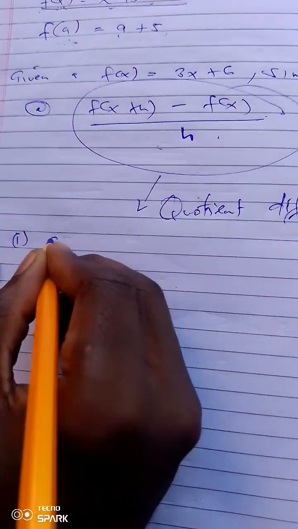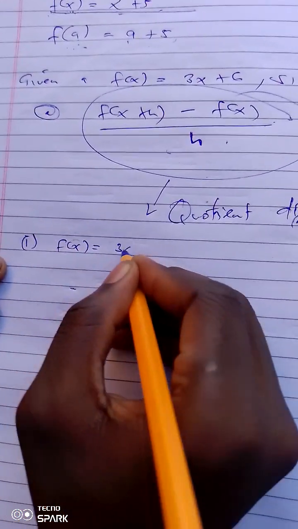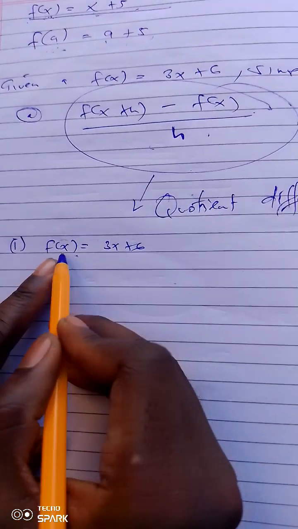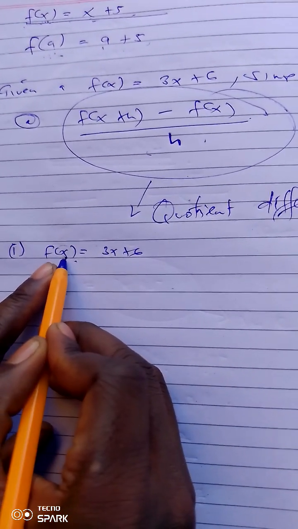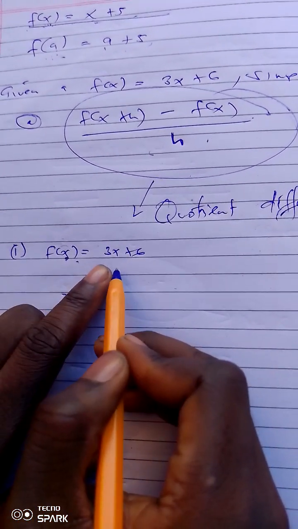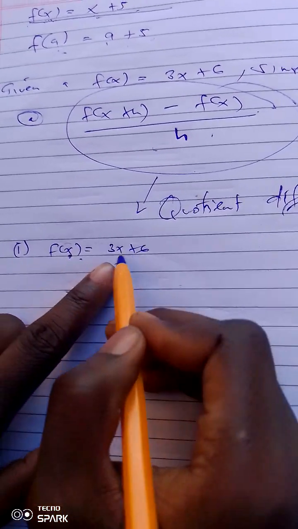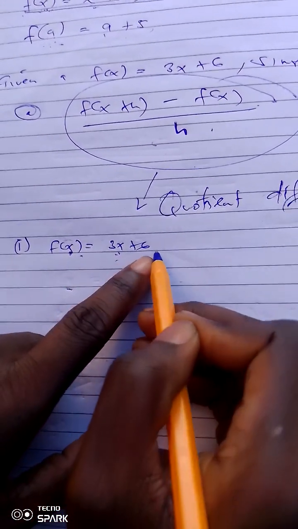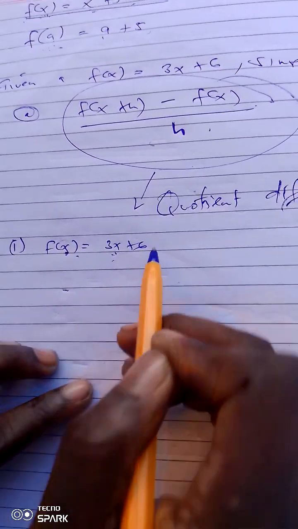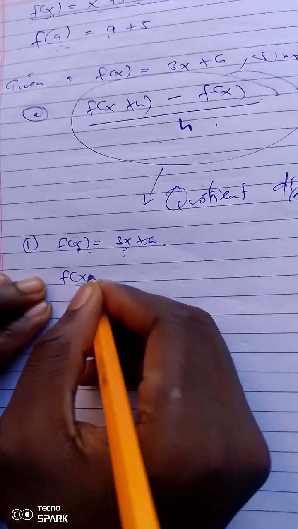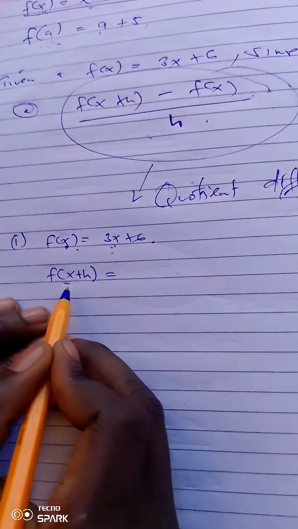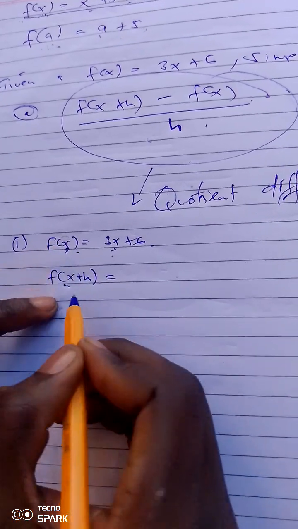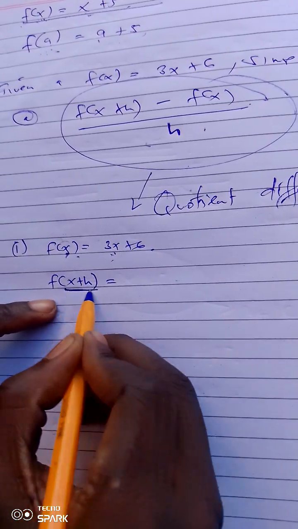Now, before I write everything, I'm going to separate this. When I say f of x is equal to 3x plus 6, it means that my input is x. Then the output will be found by multiplying the input by 3 and adding a 6. So if I want to find f of x plus h, my input is not x now. My input is x plus h.